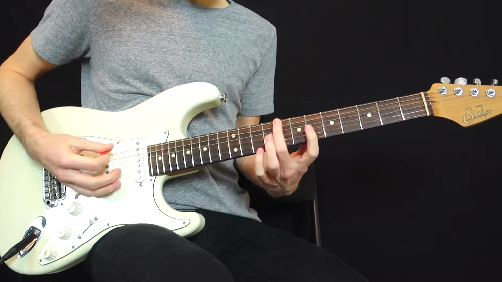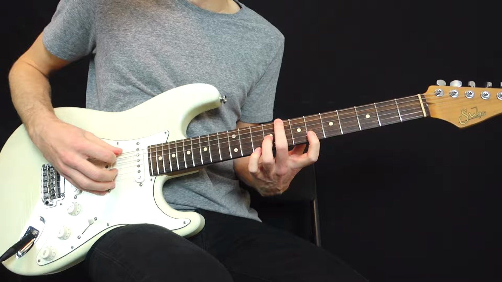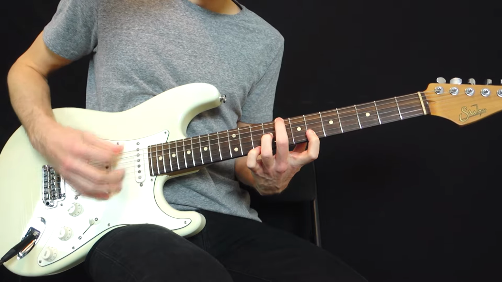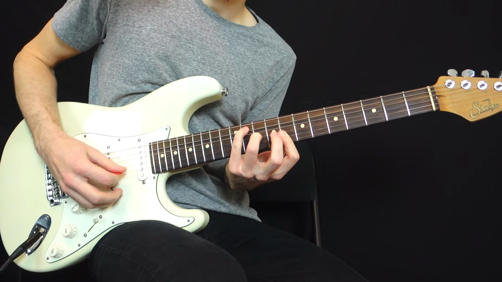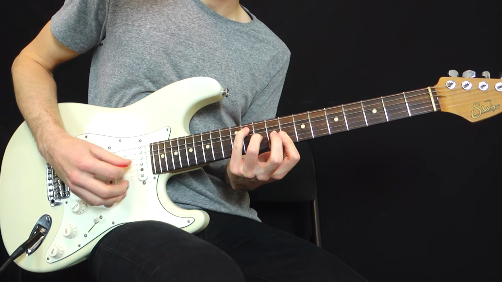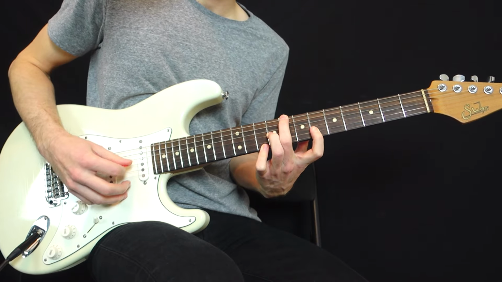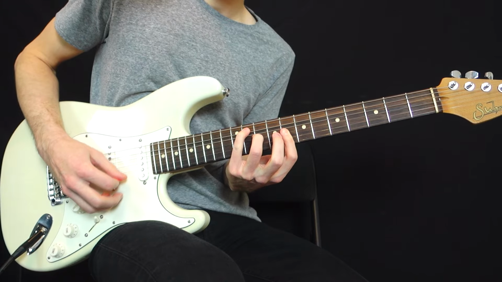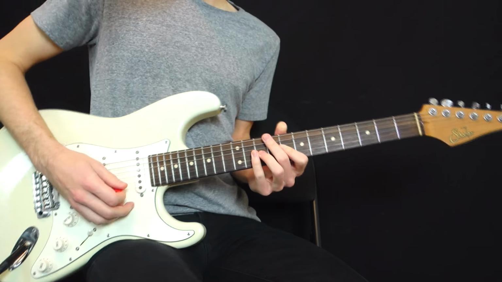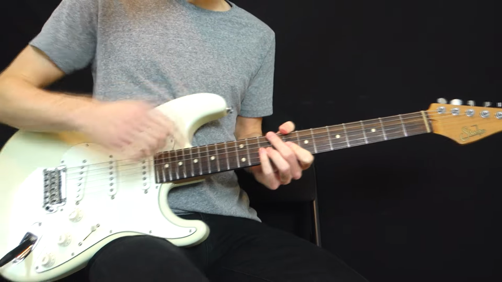So now what I did is I had a little motif on top of my C and A flat chord. And I just had to replicate the same thing on top of my F and D flat chord.